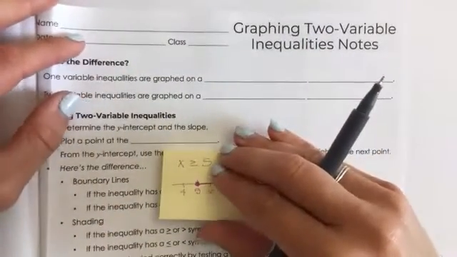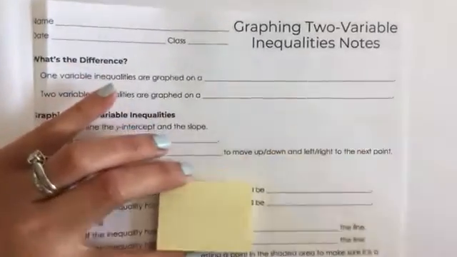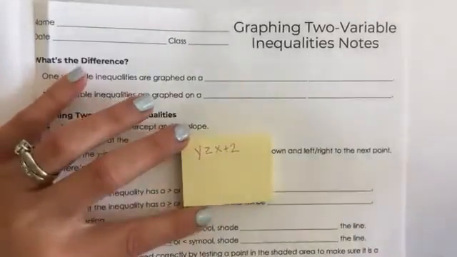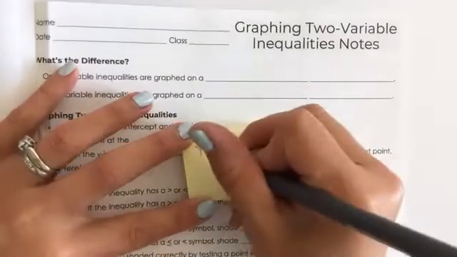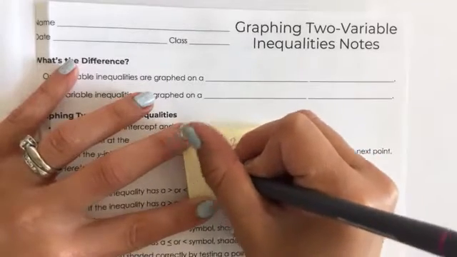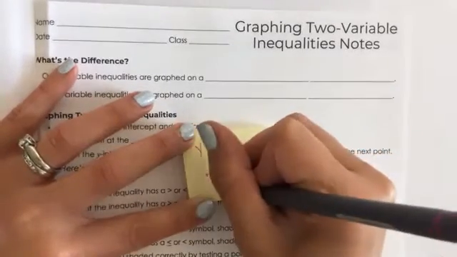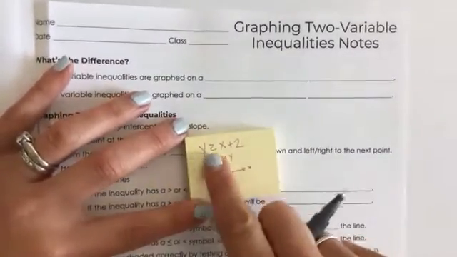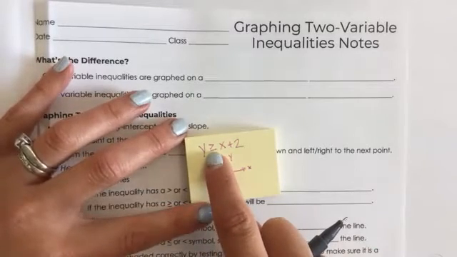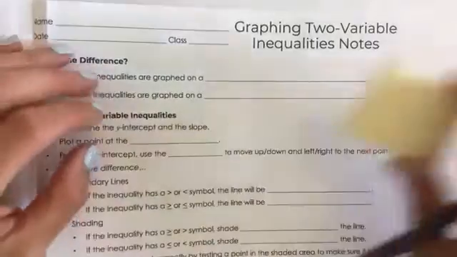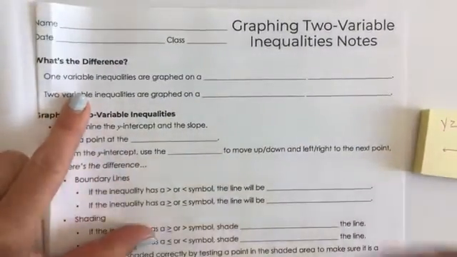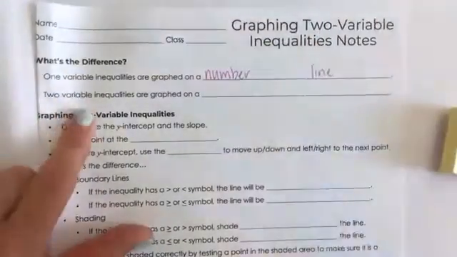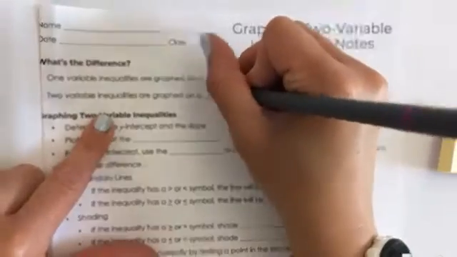So we are going to start talking about equations that involve two variables. For example, y is greater than or equal to x plus 2. Now, whenever you have more than one variable, your number lines have to go with that. So with two variables, you need a coordinate plane that has an x and a y axis. You're going to graph these just like this was an equal sign, but instead of an equal sign, we're going to have an inequality symbol. One variable inequalities are graphed on a number line, but two variable inequalities are graphed on a coordinate plane.